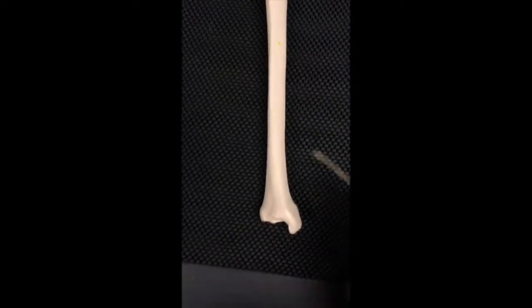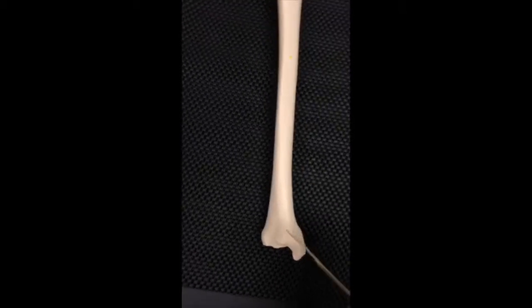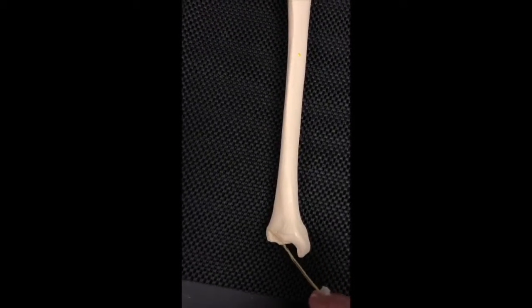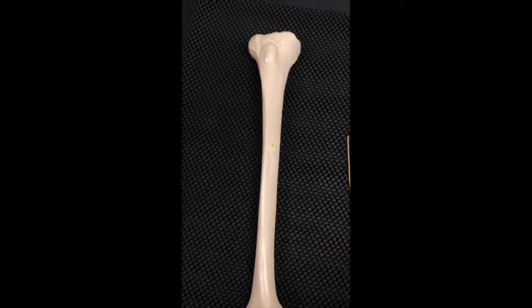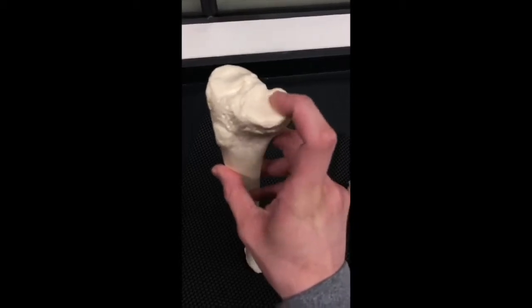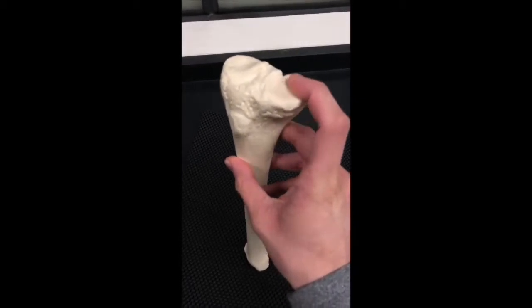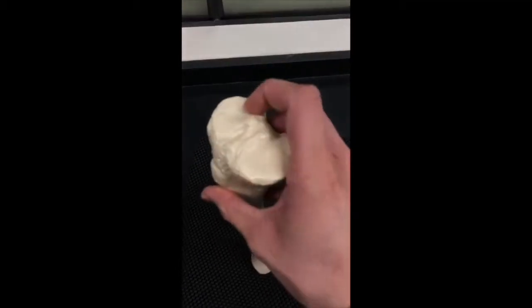Towards the bottom, we're going to see a bone poking out known as the medial malleolus. And on the opposite side is the fibular notch, which is going to attach with the fibula. Now we're going to look at the articular surfaces of the tibia. First is the articular surface of the medial condyle that attaches with the femur, and the lateral condyle that also attaches with the femur.